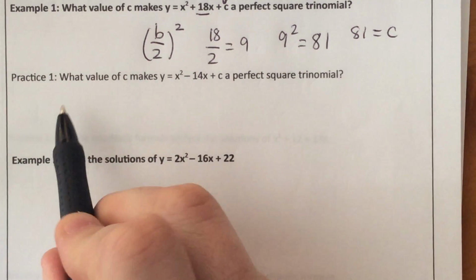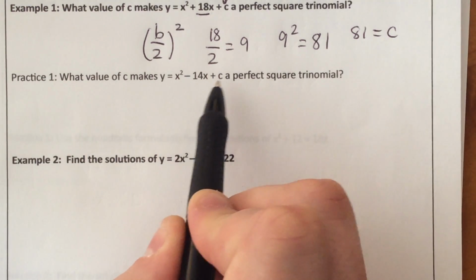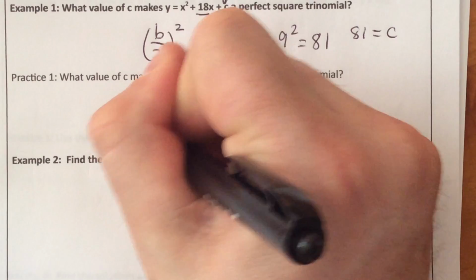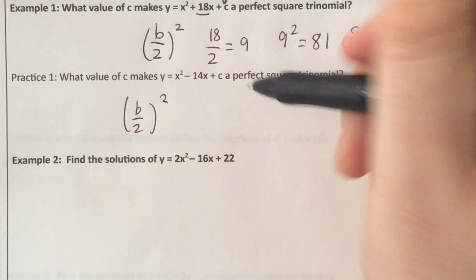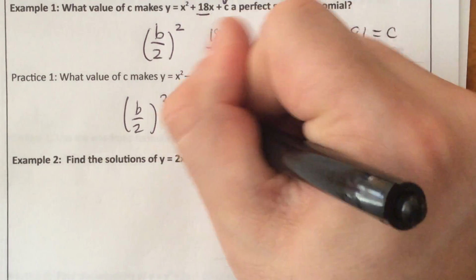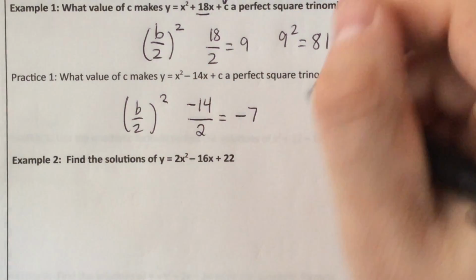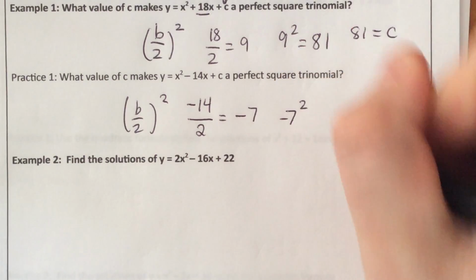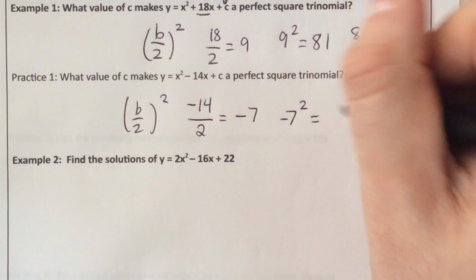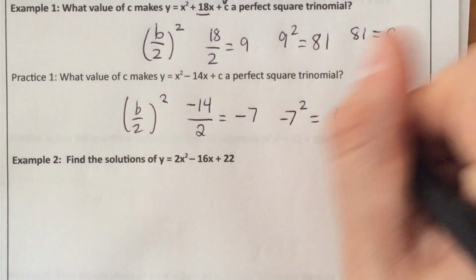All right, for practice 1, so we have y equals x squared minus 14x plus c, and I want it to be a perfect square trinomial. So again, b over 2 squared. Well, this time b is negative 14, okay, divided by 2, which is negative 7. But when you do negative 7 squared, you still get a positive answer. So your answer here should be 49. So 49 is c.